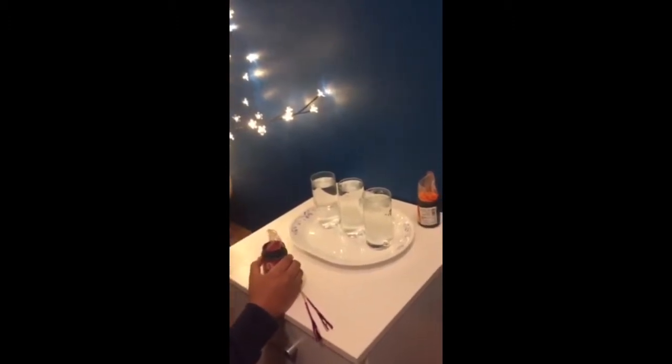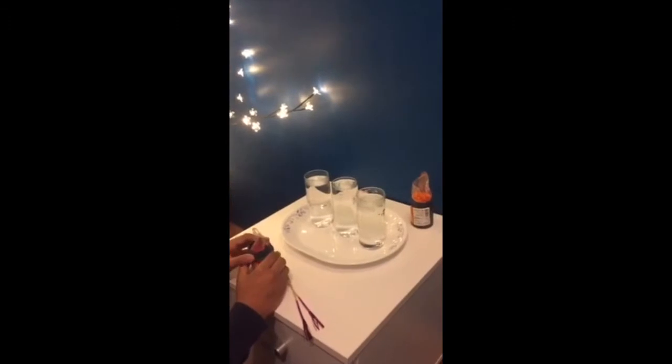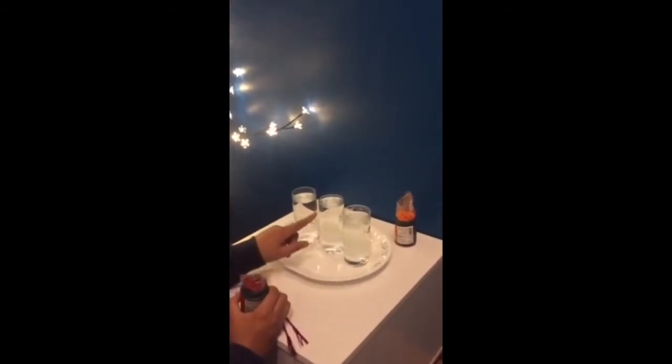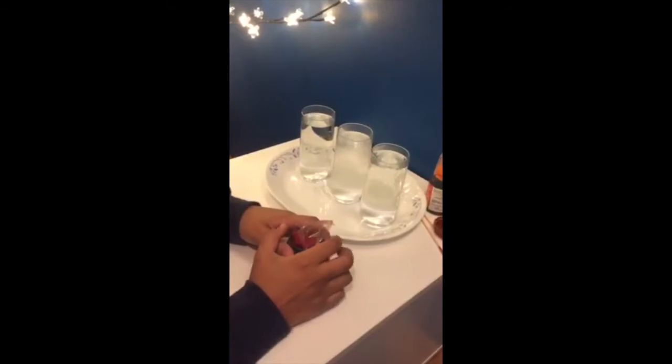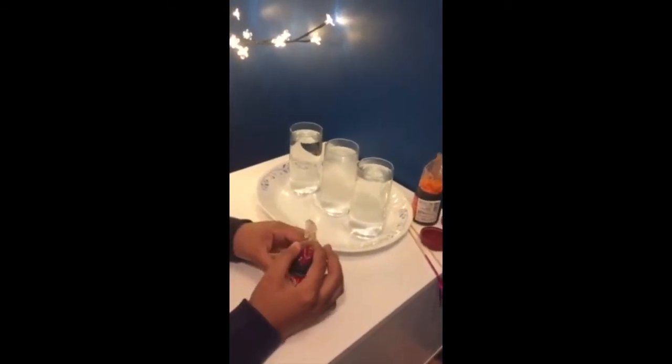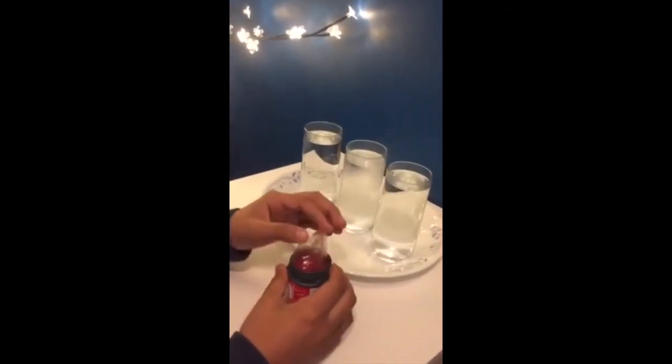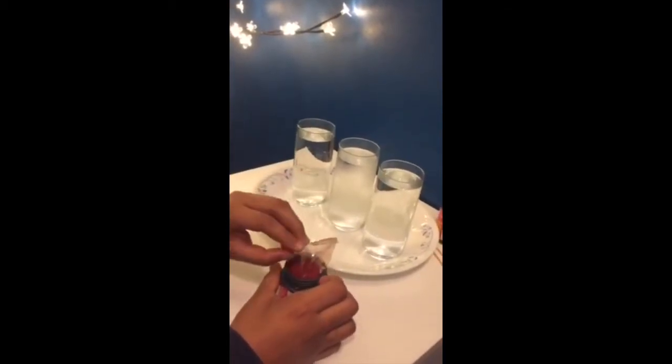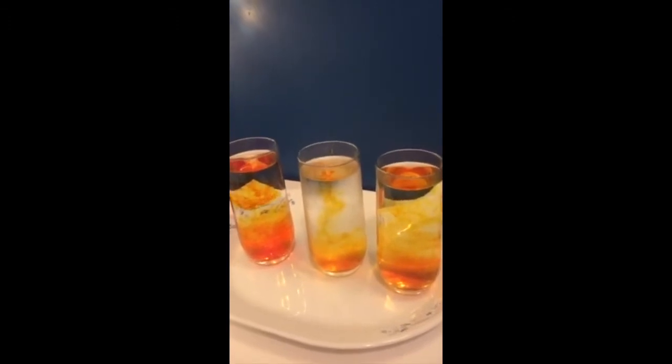First, a student will fill the 3 jars with different temperature water: cold water, room temperature water and hot water. Before I do the experiment, I will ask them to predict what will happen if we put food coloring in each water. Then the student will place 2 or 3 drops of food coloring in each jar. After that, they will observe what happens in each jar.